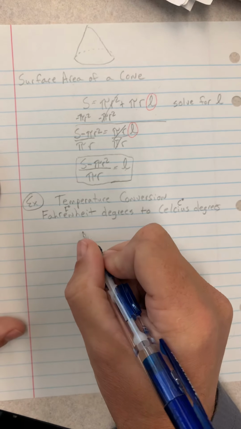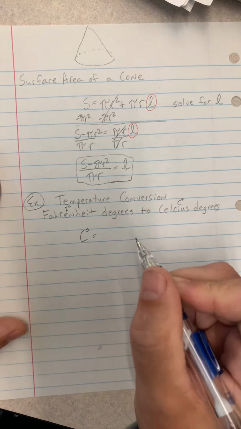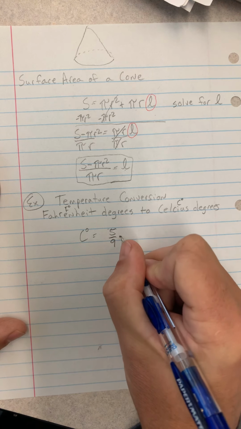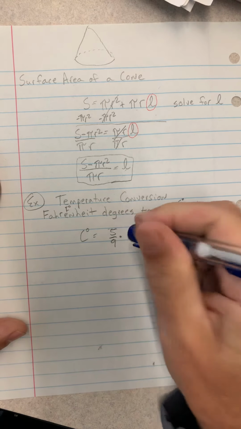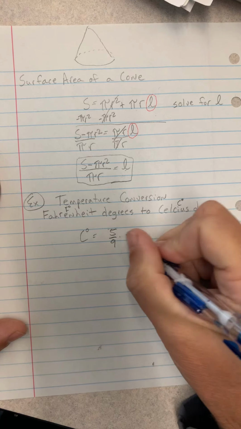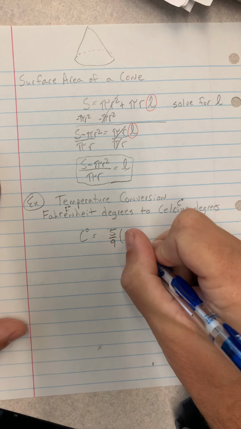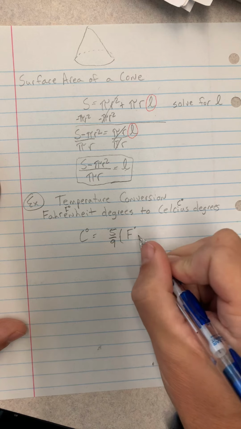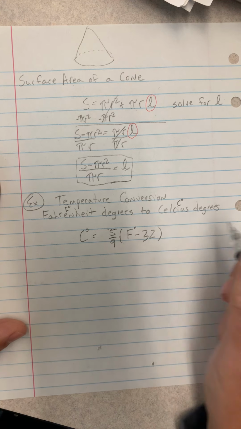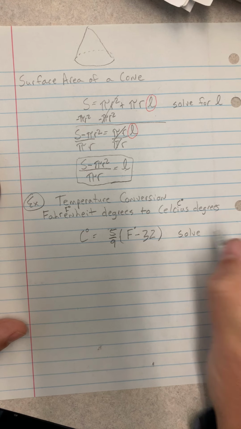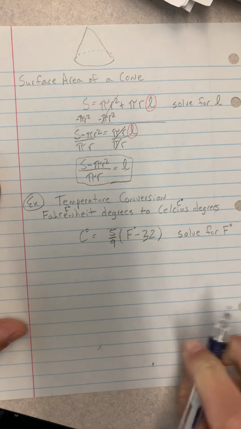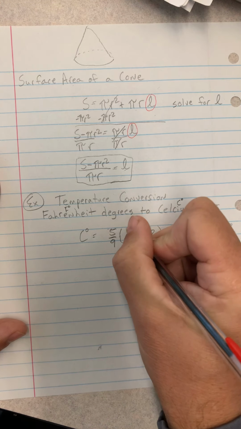The formula is, I take the degrees Celsius, that will equal 5/9. I'm not going to use a multiplication symbol there. I will use parentheses. Times degrees Fahrenheit, subtract 32. And I'm going to ask us to solve for F. Solve for F. I want to get this F by itself.